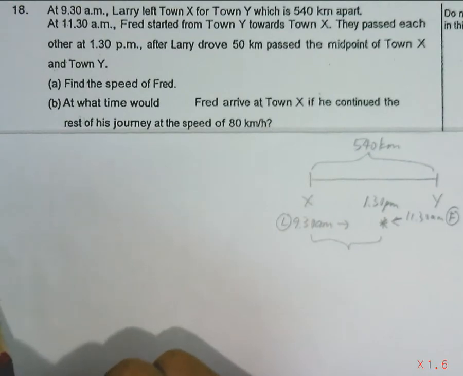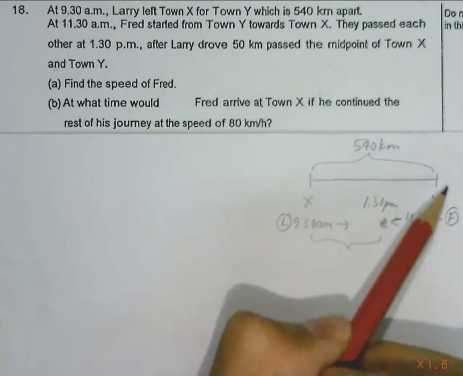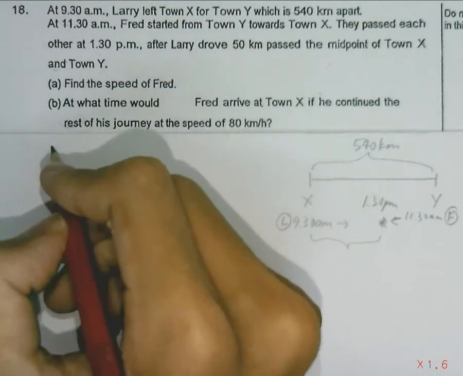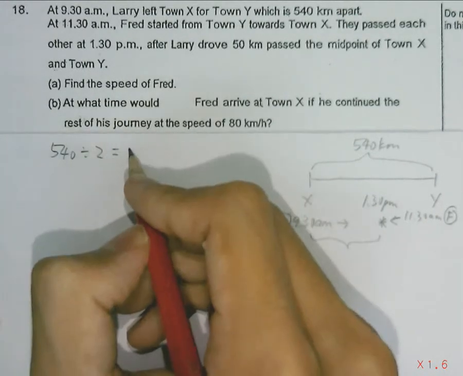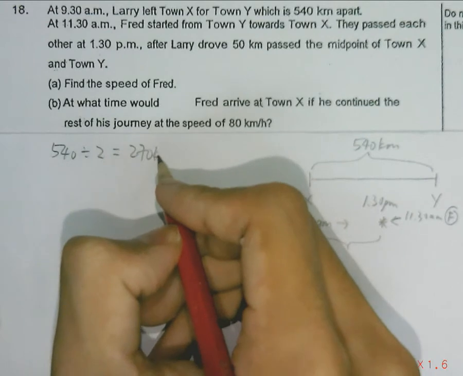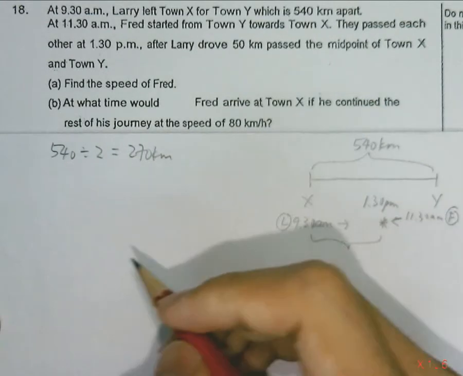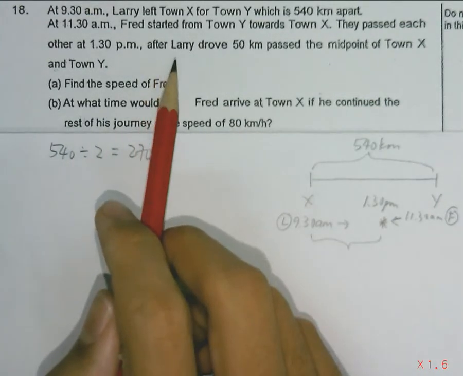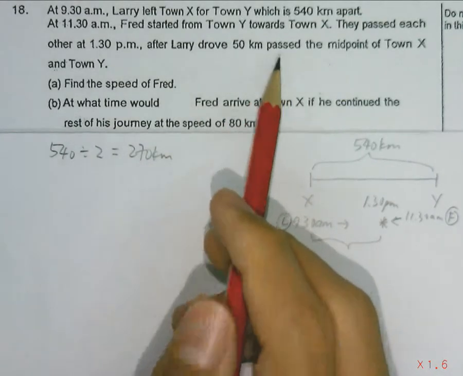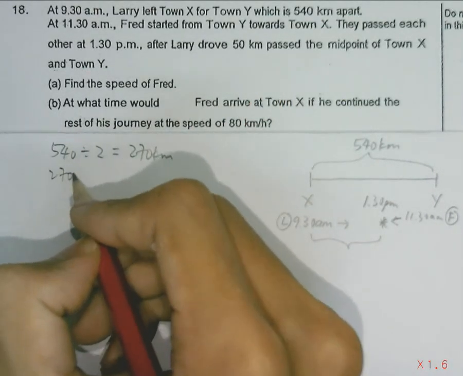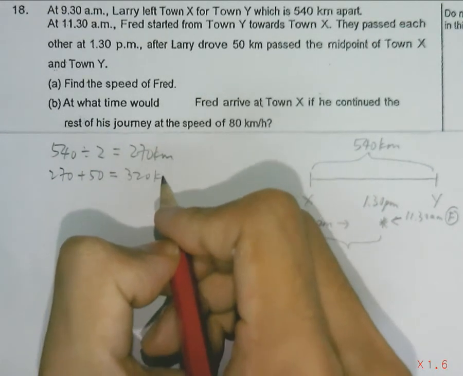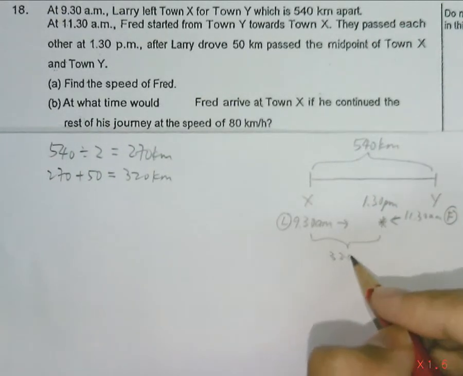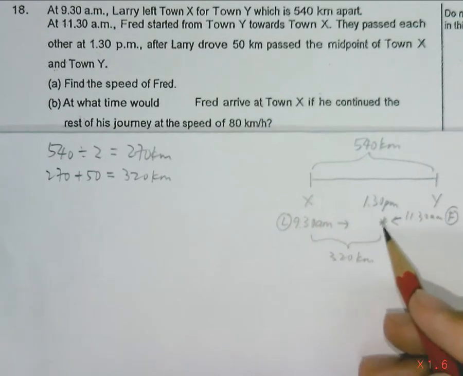To find that, we need to first find the midway point between X and Y. So 540 divided by 2, we will have the midway point of 270 km. Since the question says that Larry drove 50 km past the midpoint, we will take 270 plus 50, which gives us 320 km. So Larry drove 320 km until he met Fred.